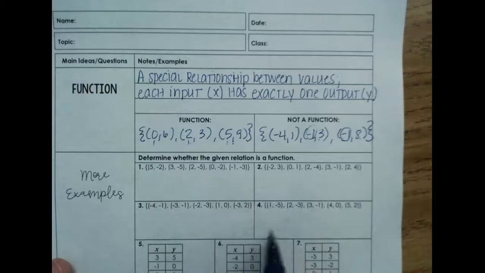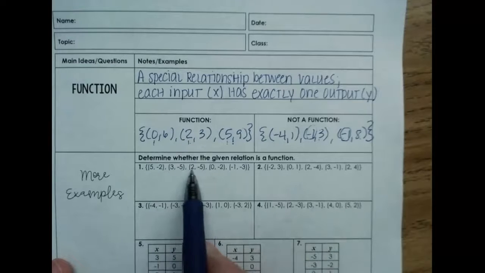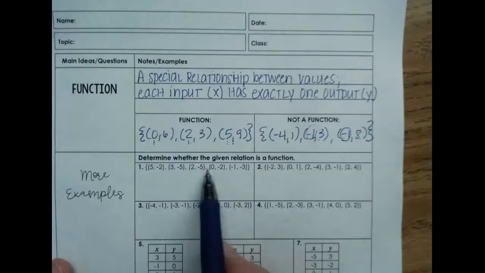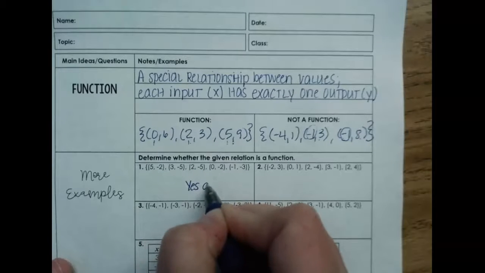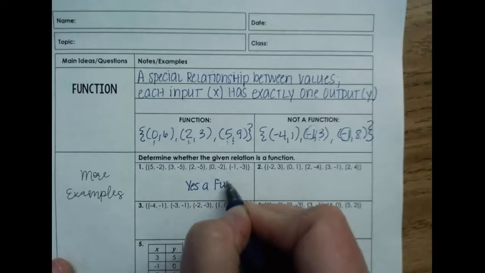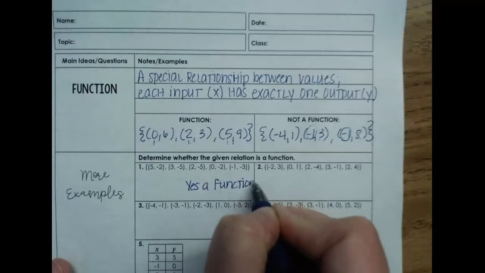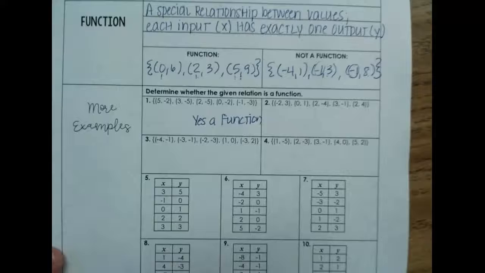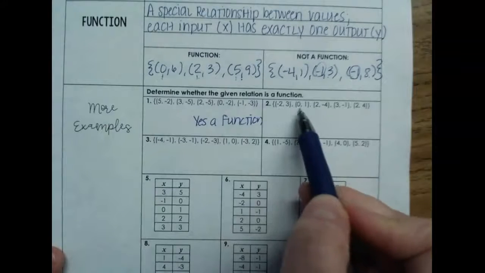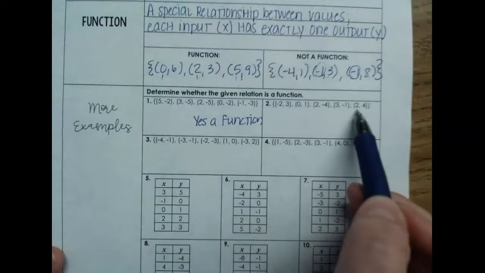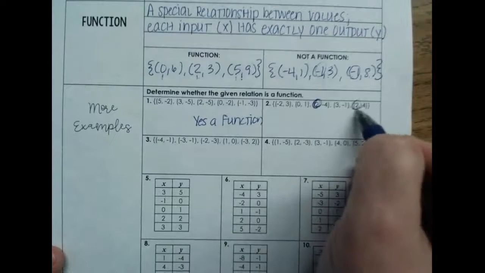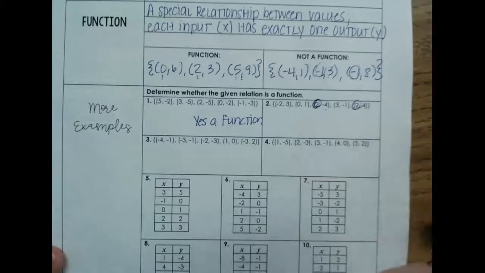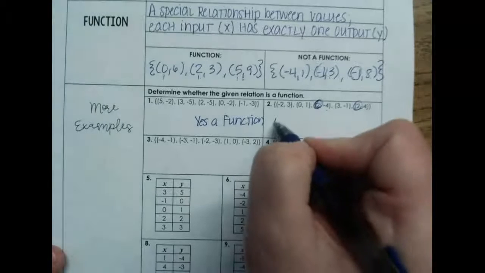So let's determine if these are functions or relations. We got 5, 3, 2, 0, -1. These are all different x's, so this is a function. Okay, and then when we look at number 2, we have -2, 0, 2, 3, 2. This 2 was repeated here and they have different y values. That does not work, so this is not a function.